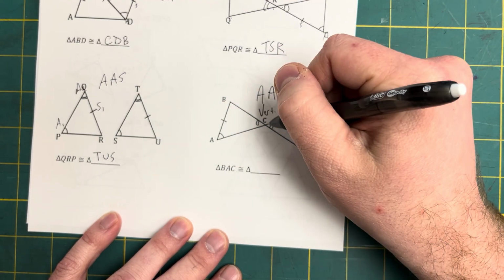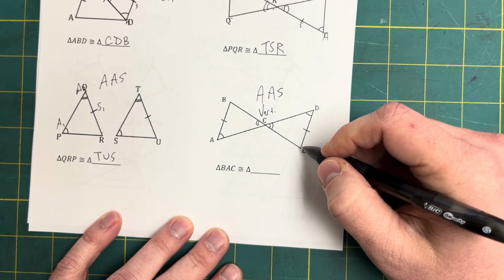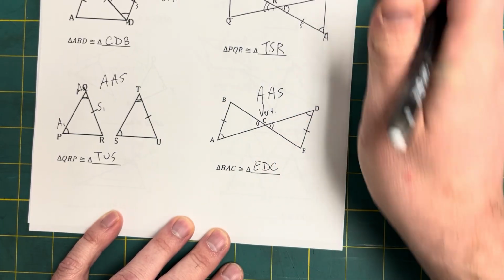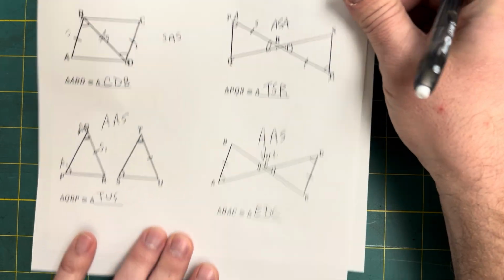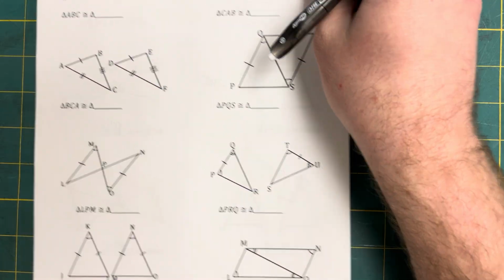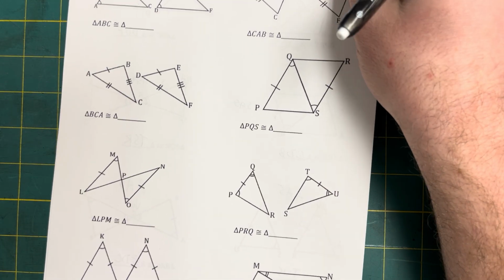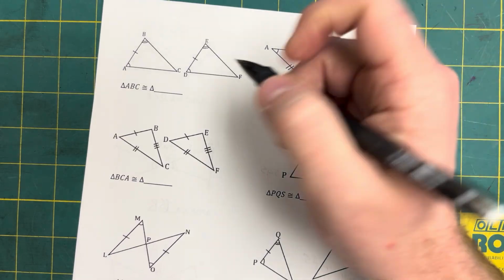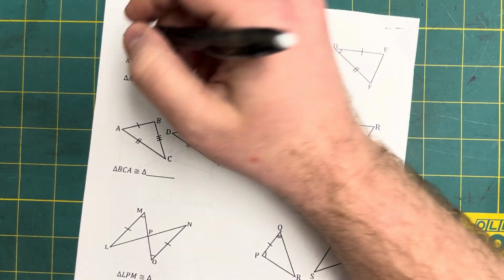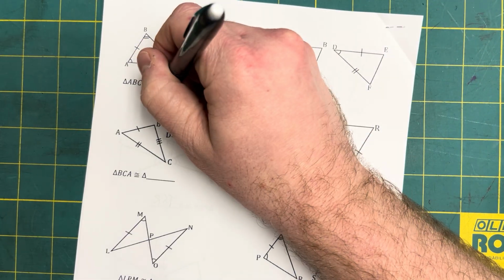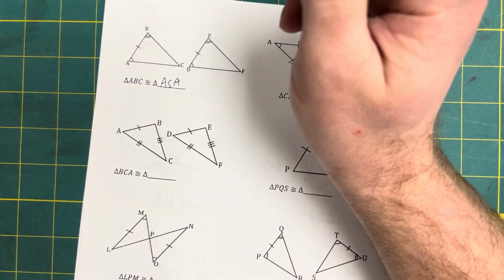So BAC, we'll start at blank, go to single. So blank, go to single. So EDC. All right. Oh, good, this PDF has more than the other pages. So it's more of the same. So on this one, we've got two angles and a side in the middle, two angles and a side in the middle. So yeah, we can say ASA.